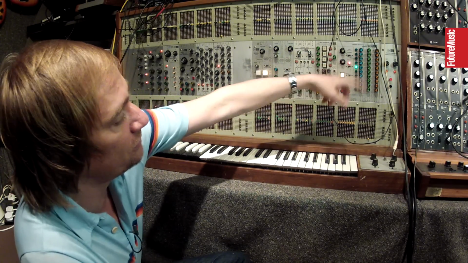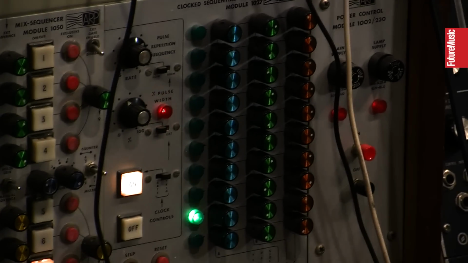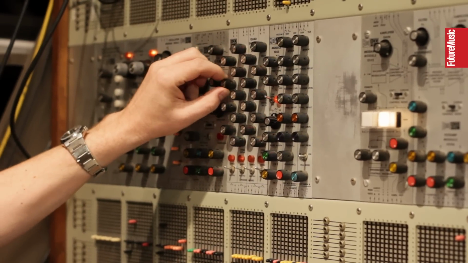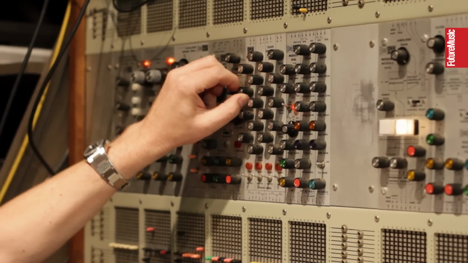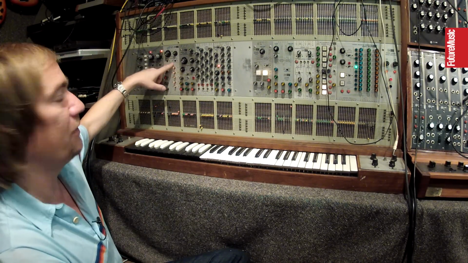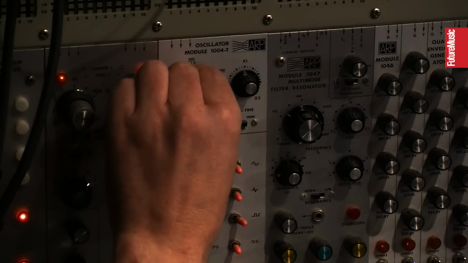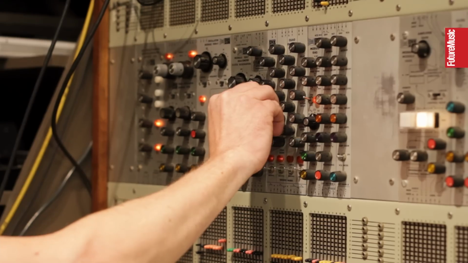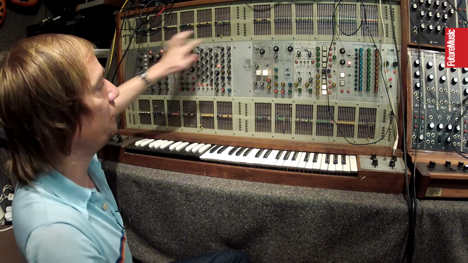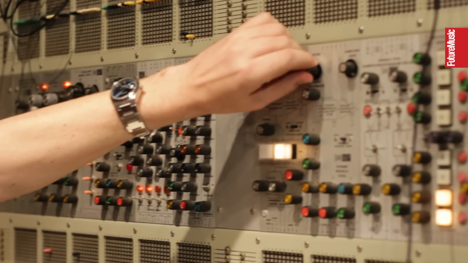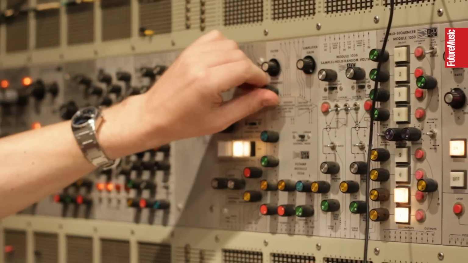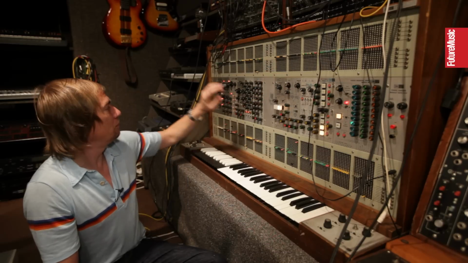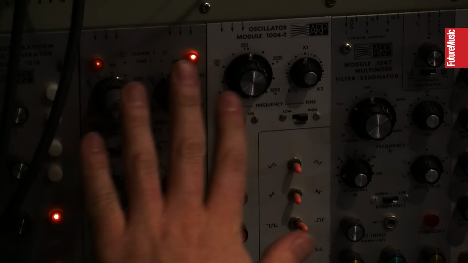So our sequencer is here just sending out a clock to the envelope. And pitch is going out to the input of the oscillator here. And then the oscillator is going out into a filter, which is here. I've also got some other modulation being done on this oscillator.